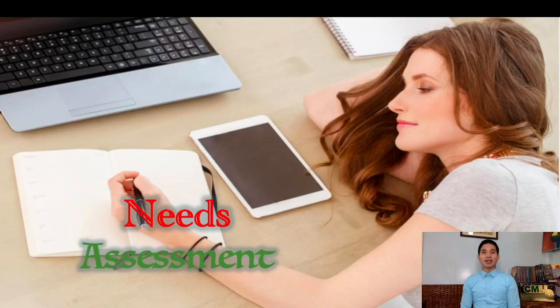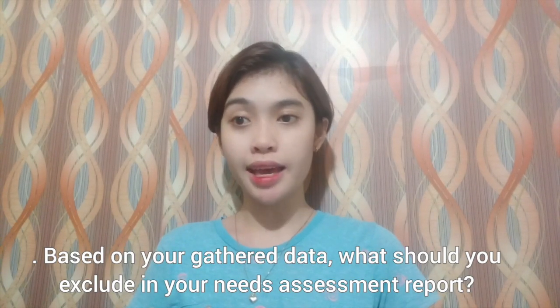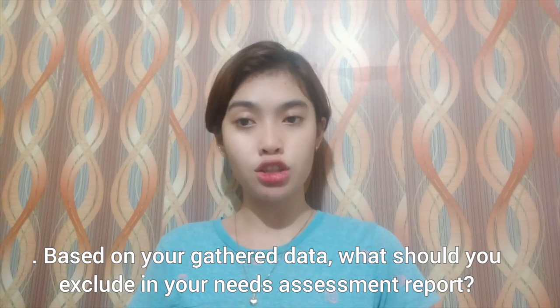Let's take a look. Needs that are not relevant with the collected output must be excluded. Exclude irrelevant or unnecessary things, like what you want but definitely unnecessary or not needed. Exclude data that are off topic and not beneficial in meeting the needs of your research. Ostracize unnecessary and irrelevant information. Exclude areas that are not considered as needs and eliminate causes that are not related to the identified needs.